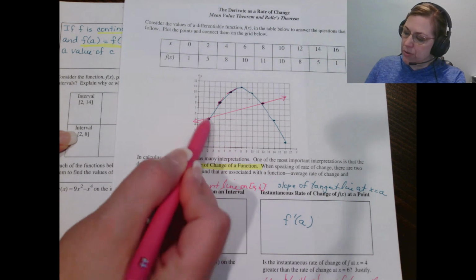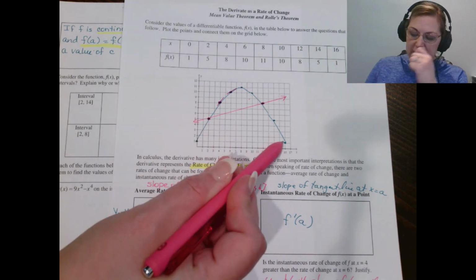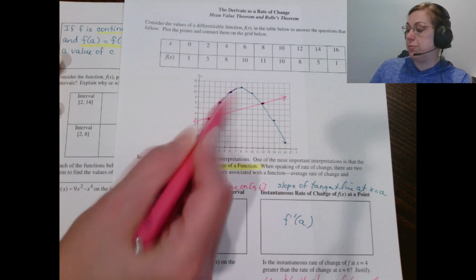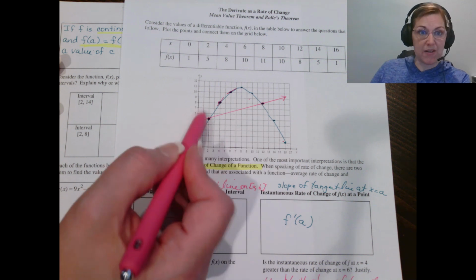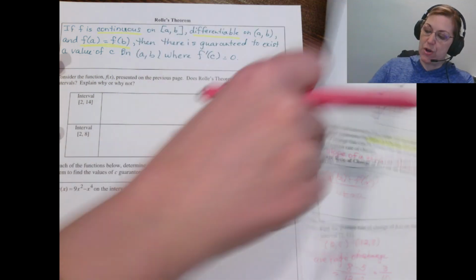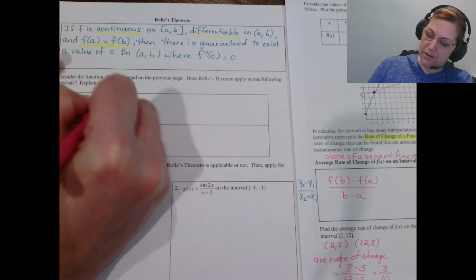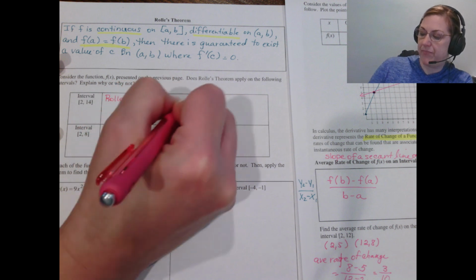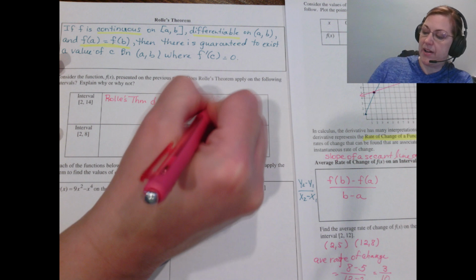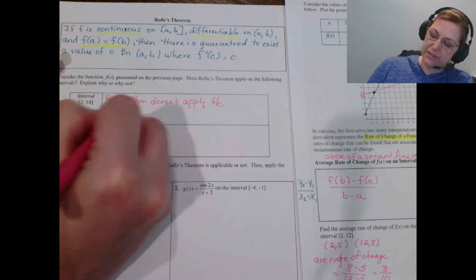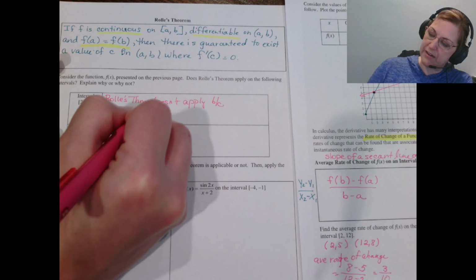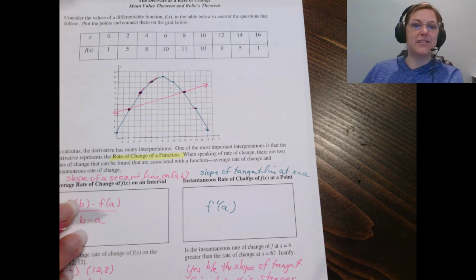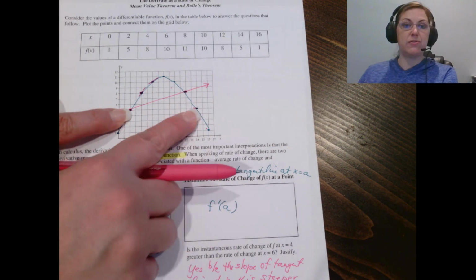So from 2 to 14, does Rolle's theorem apply? Is it continuous? Yes. Is it differentiable? Yes. Do the y values equal? So no, they do not. So Rolle's theorem doesn't apply because f of 2 does not equal f of 14. Oh, you know what? Did I do that? Let's see. F of 2, actually it does. Look, I went to 16 when actually it should be 2 to 14.